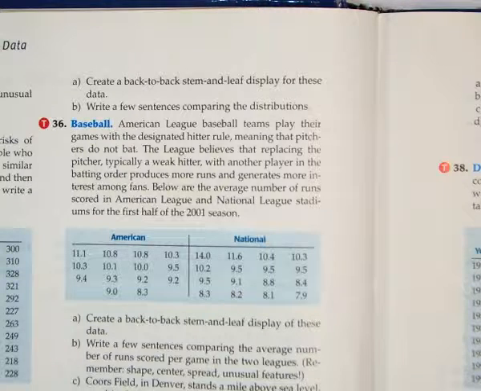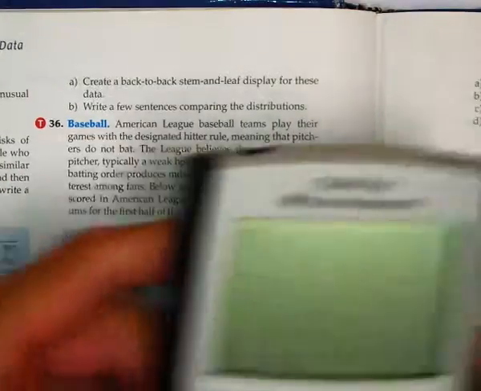Alright, so in this problem, problem 36 for baseball, we have to compare the average number of home runs hit in each stadium in the first half of the 2001 season. In order to do this, we have to create this back-to-back stem and leaf plot.